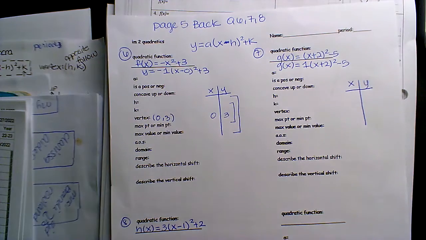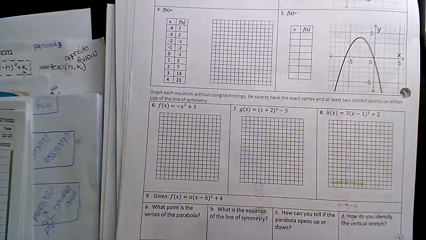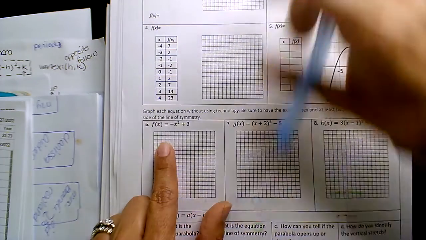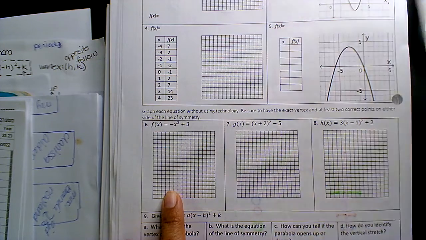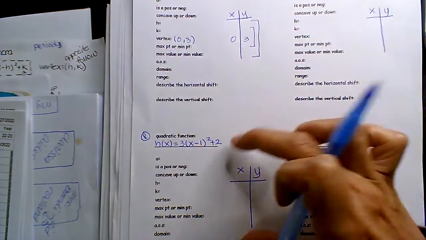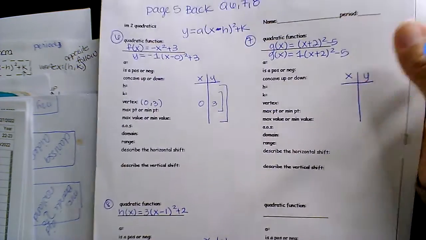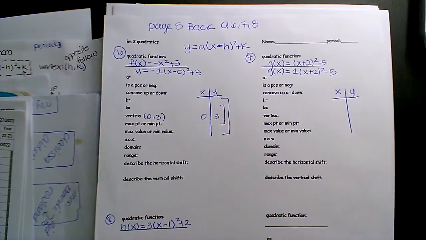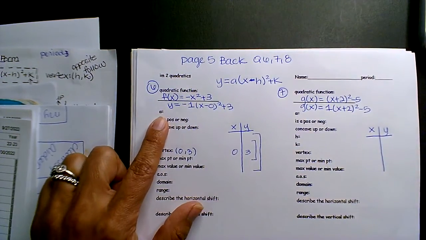Here we go. Okay, so 6 is from this in your packet, right? You're going to graph here, but I'm making you do all the characteristics on this page, right? Okay, so let's move this. All right, so now we're looking at here. Okay, what's the value of A?